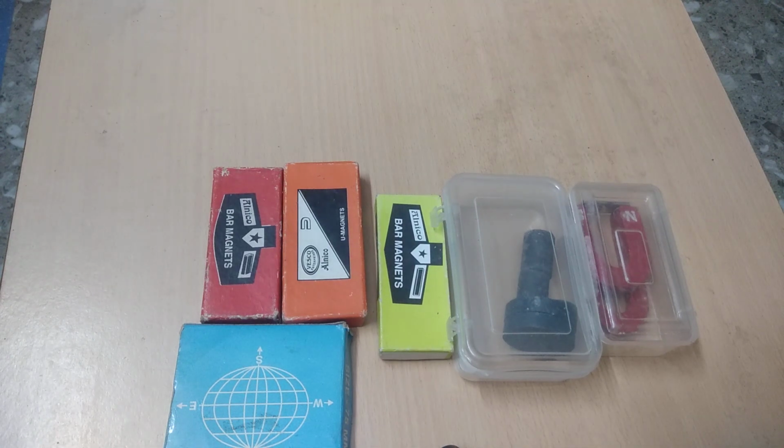Hello friends, today we shall discuss magnets. First we will know what a magnet is.